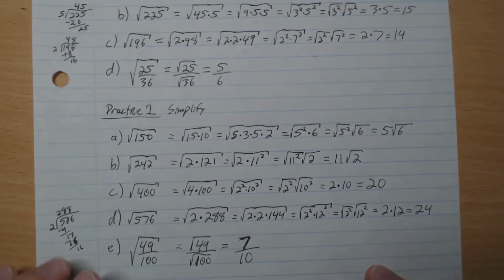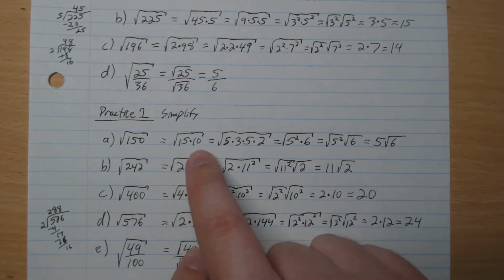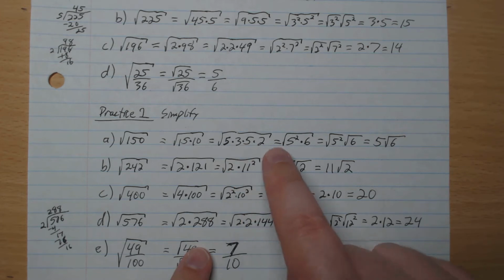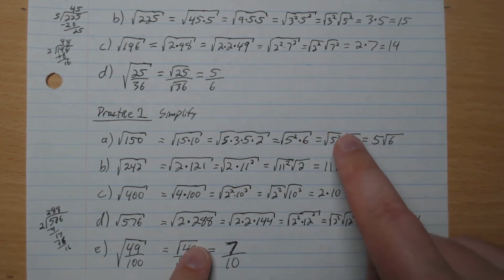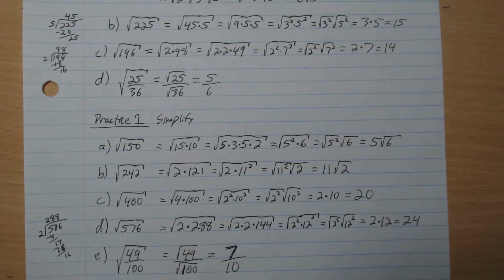Okay, we're back. So A, root 150, this is 15 times 10. 15 is 3 times 5, 10 is 2 times 5. 5 squared times 6. Root each of them, so root 5 squared, root 6. Square and root cancels out, 5 root 6 as such.